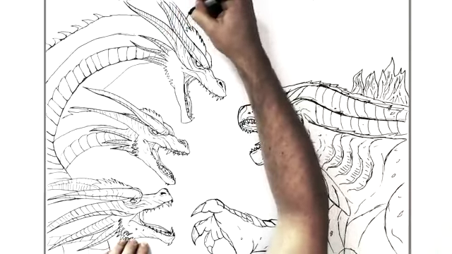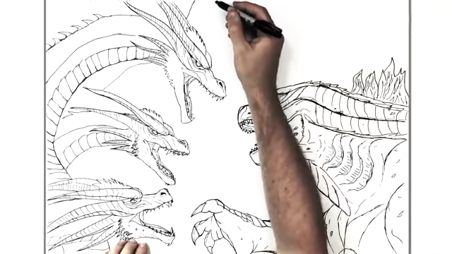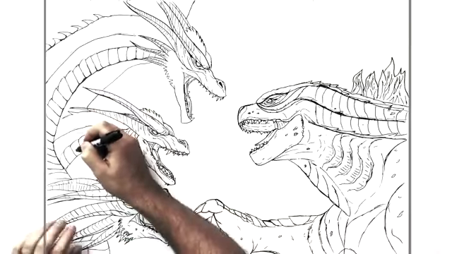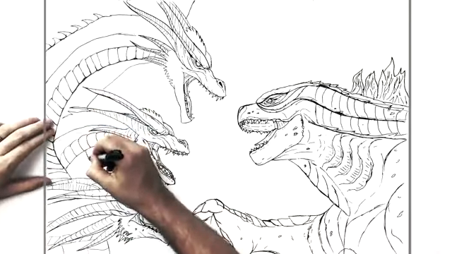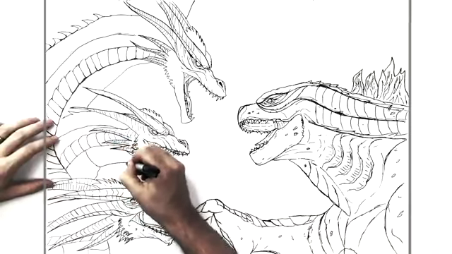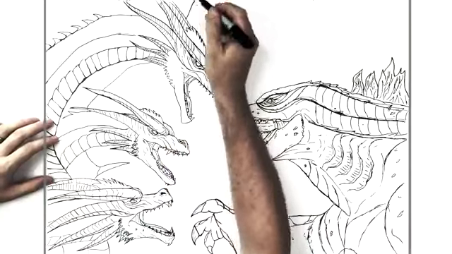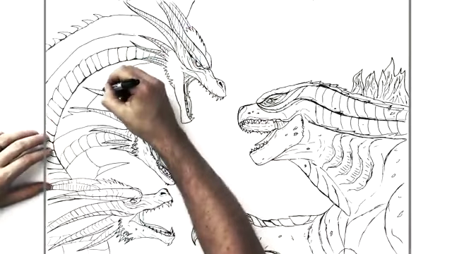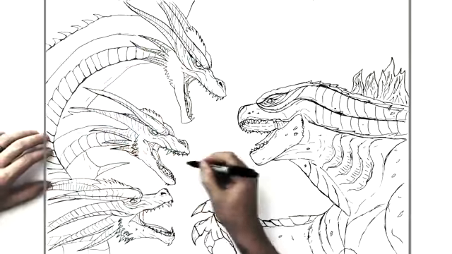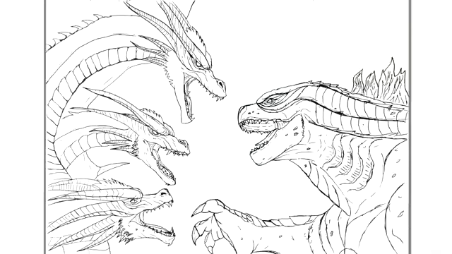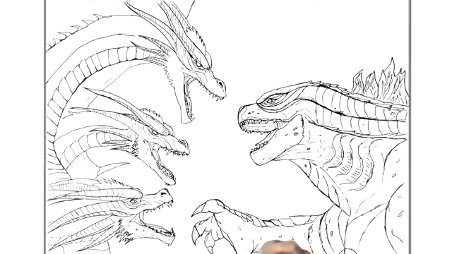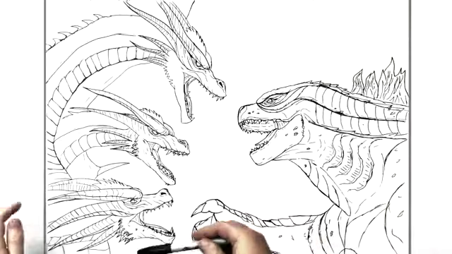So this wing then comes across there, down behind this. And it has like a hook or something here. So Ghidorah has big wings on either side, so that's what this is, right? But I think that's pretty much it. That's how to draw Godzilla versus Ghidorah.